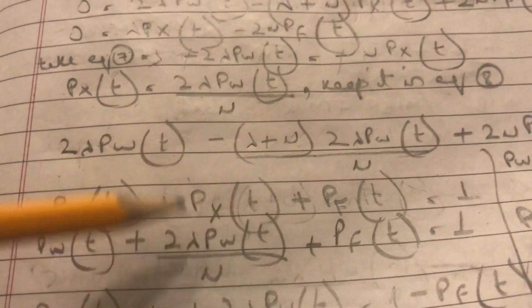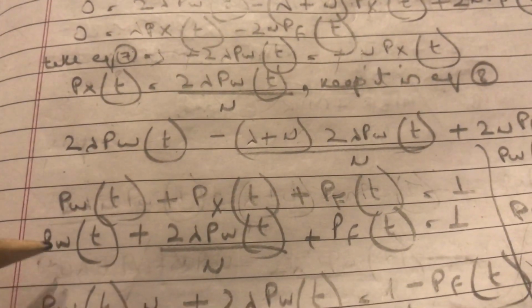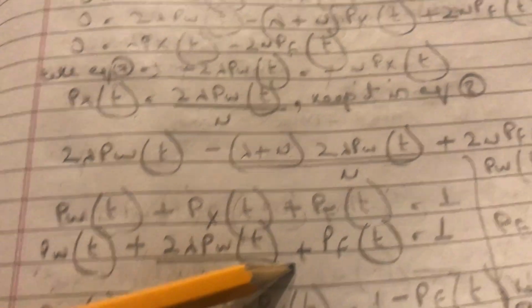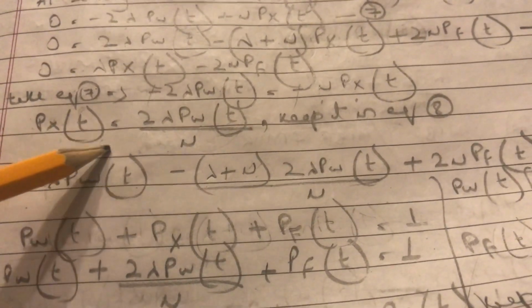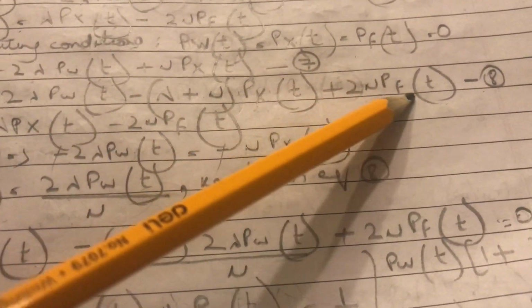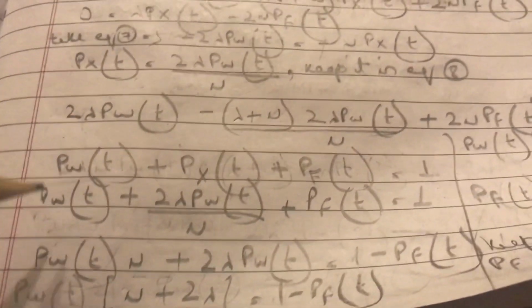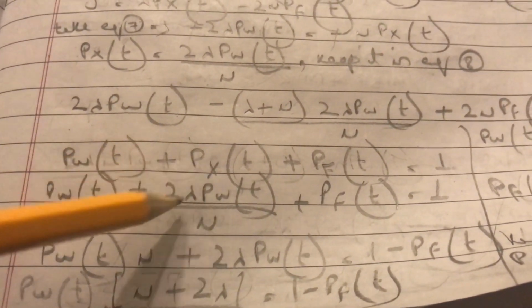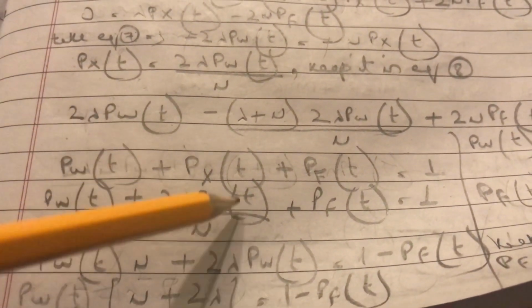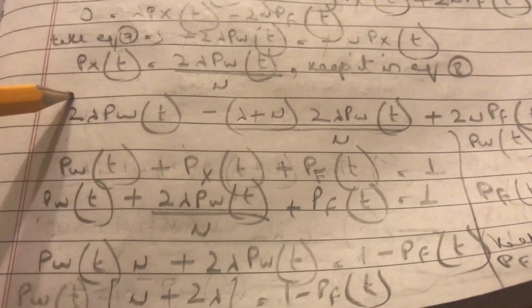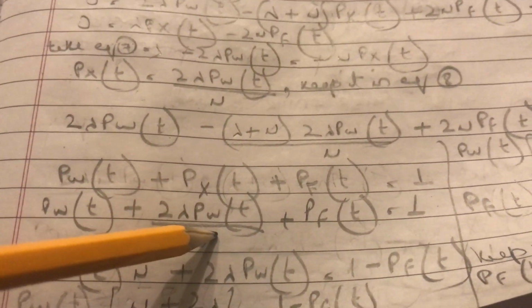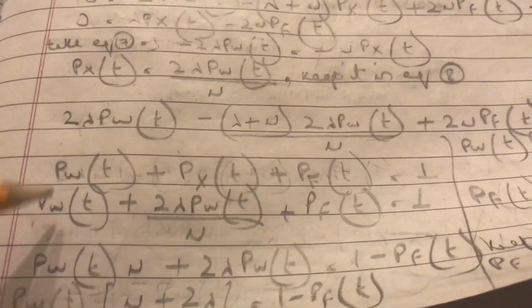So what is the advantage of doing that? Here we have found the value for px of t. Now what remains is pf of t, so we will get the value for pf of t. How are we going to know? See, by doing this, we keep the value for px of t here, and the rest remains the same.